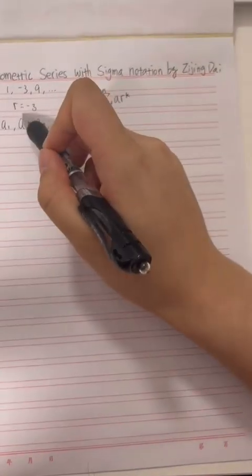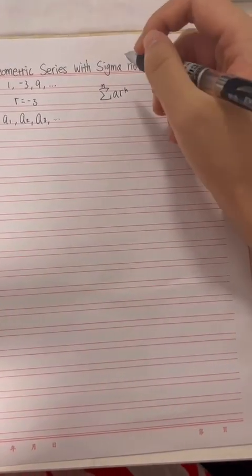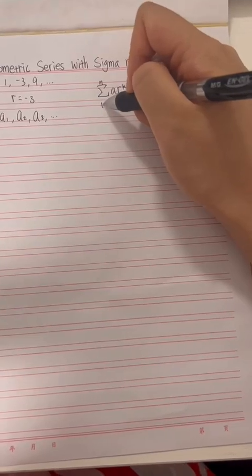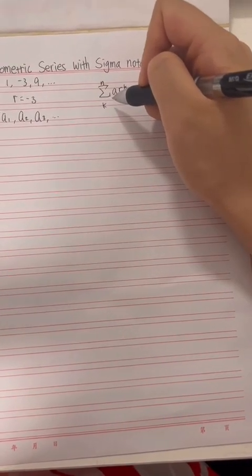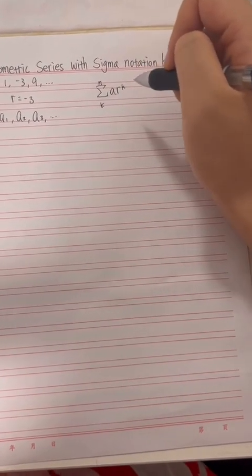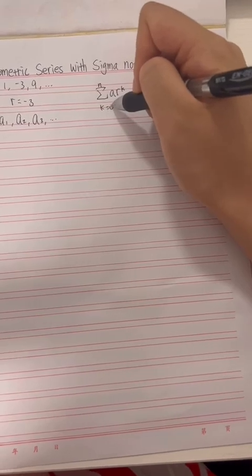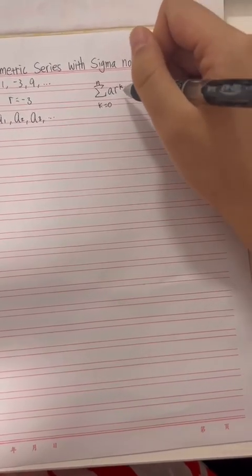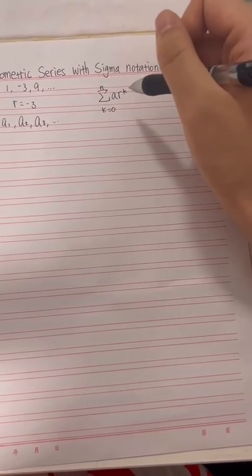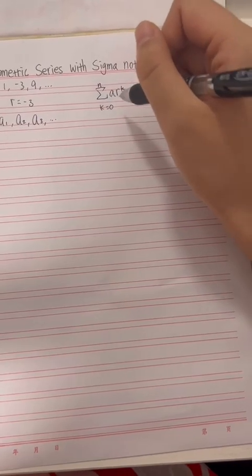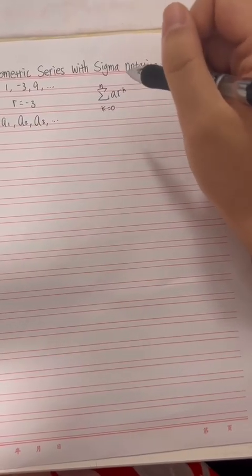R is the common ratio, and K is how many R is there. There could be 0 R, there could be 1 R, there could be 2 R. And A is the first number.